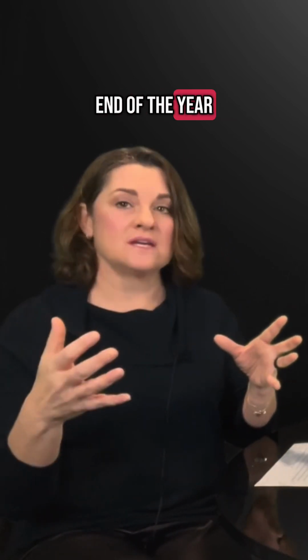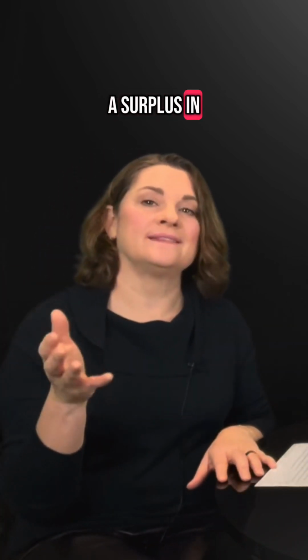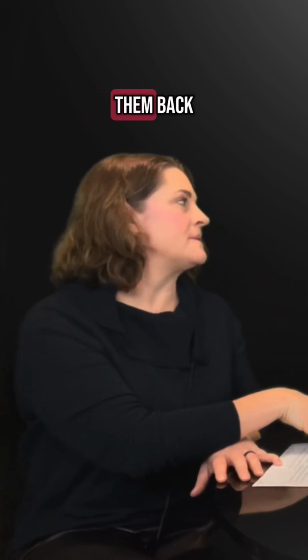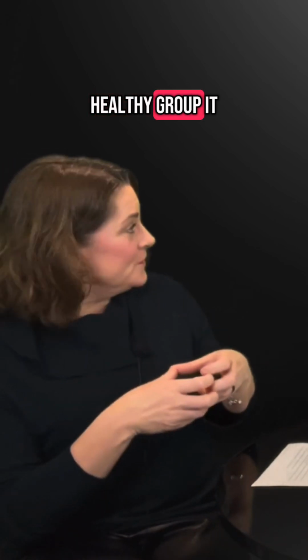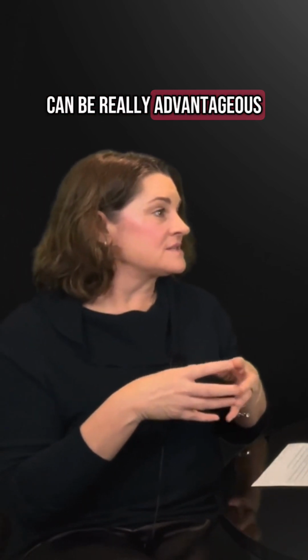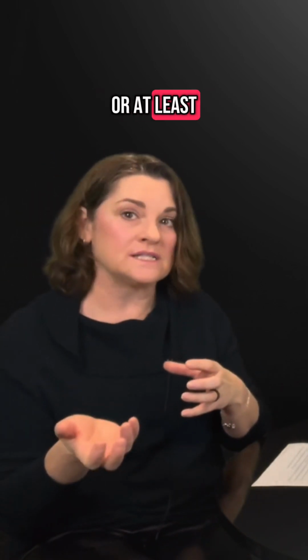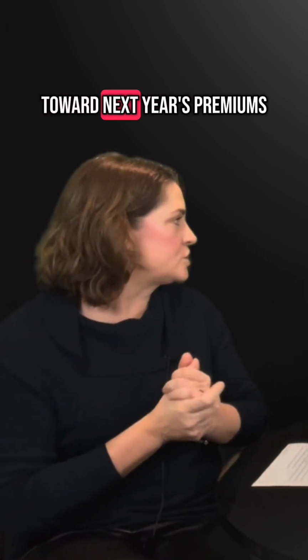So at the end of the year, if there is a surplus in that claims fund, the company is actually eligible for a portion of it back. So for a healthy group, it can be really advantageous. Those claims funds can be a refund check at the end of the year, or at least a portion of it that you could use to put toward next year's premiums.